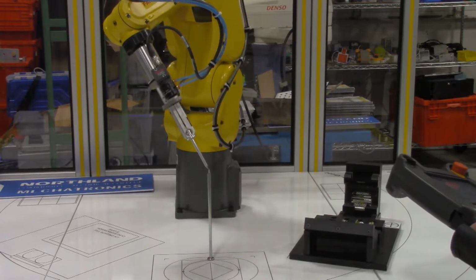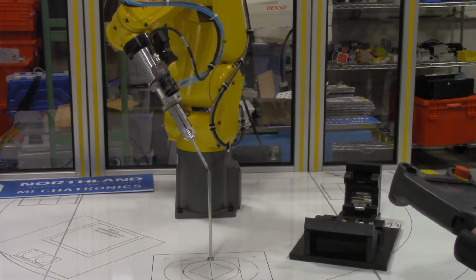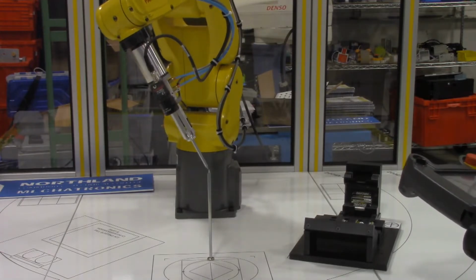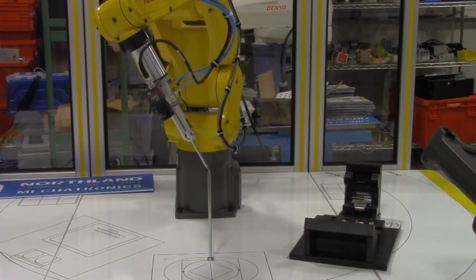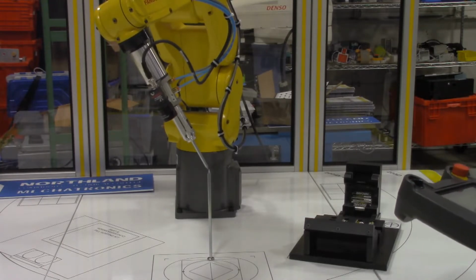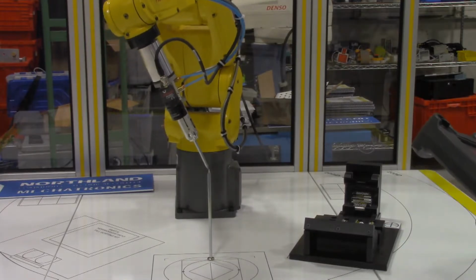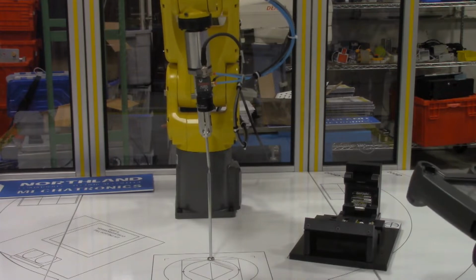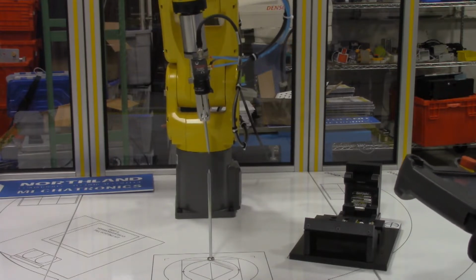So it's kind of a magical deal that when you're jogging this robot and you've got your end of arm tooling set up correctly, those tool frames do some really neat things. It looks like it's not quite 100% where I'd like it to be, but we do get the point here about how it's done.